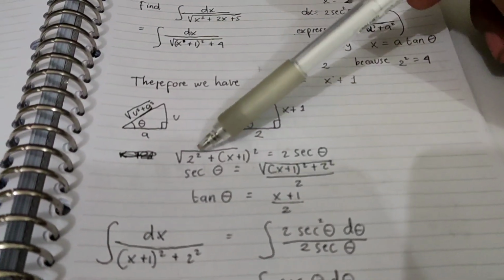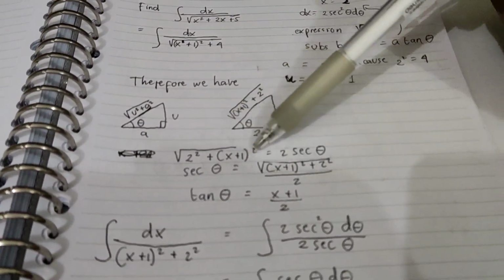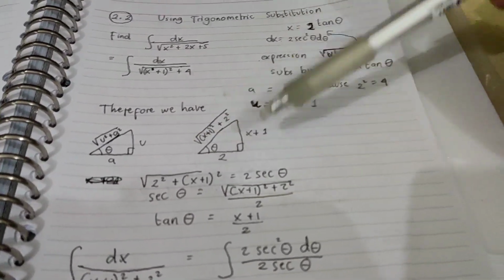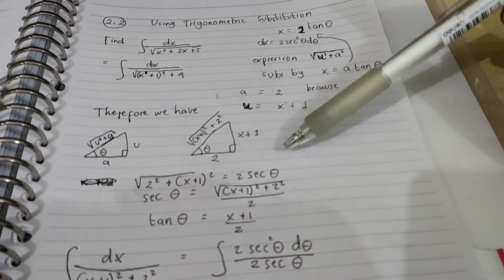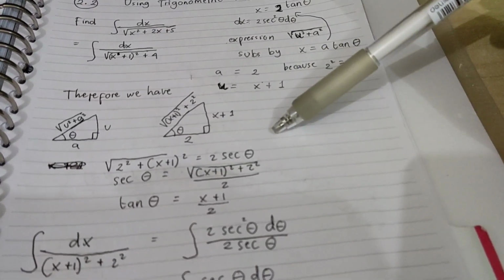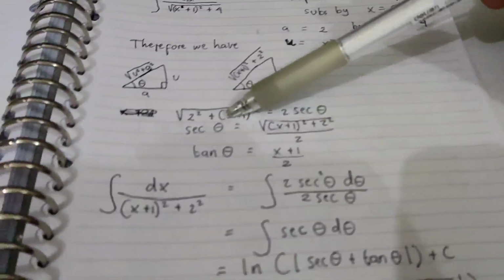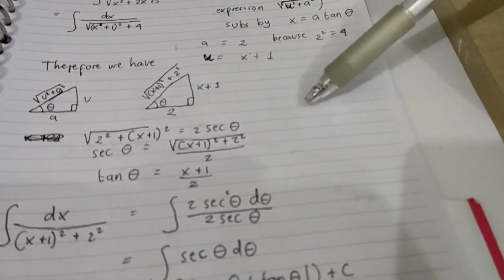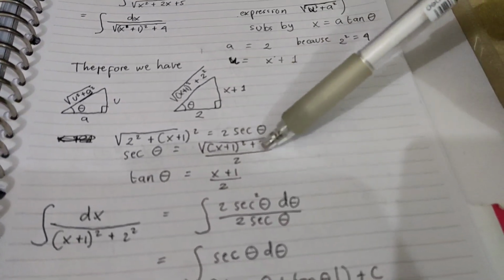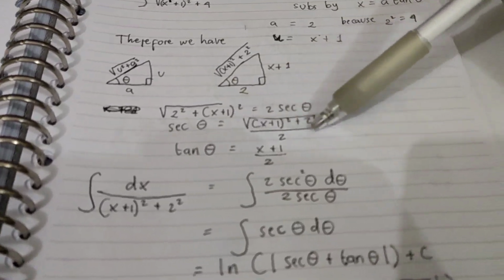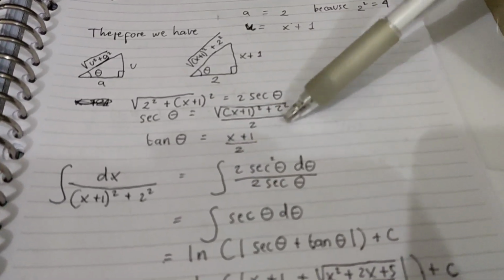So here the square root of x squared plus 2x plus 5 is equal to the square root of 2 squared plus x plus 1 squared, which equals 2 secant theta. Why is it equal to 2 secant theta? Because secant theta is equal to the square root of x plus 1 squared plus 2 squared over 2. So tangent theta equals x plus 1 over 2.